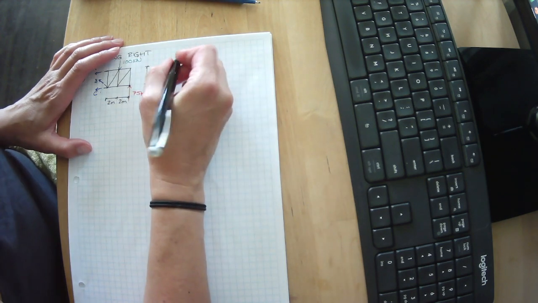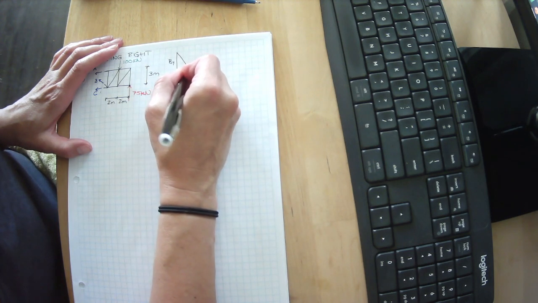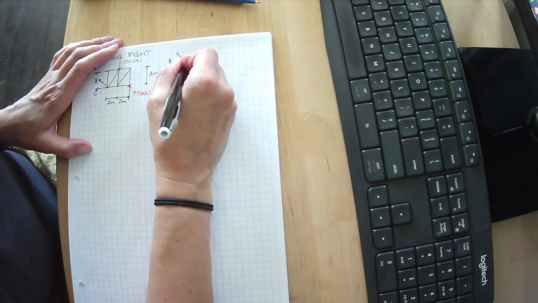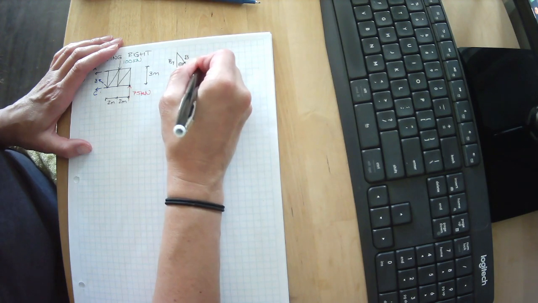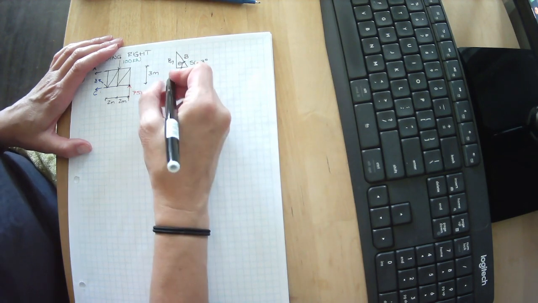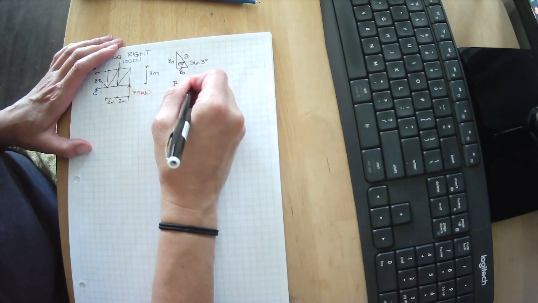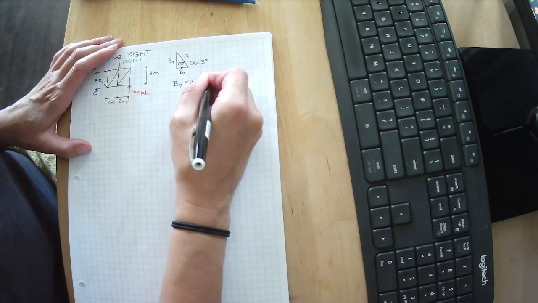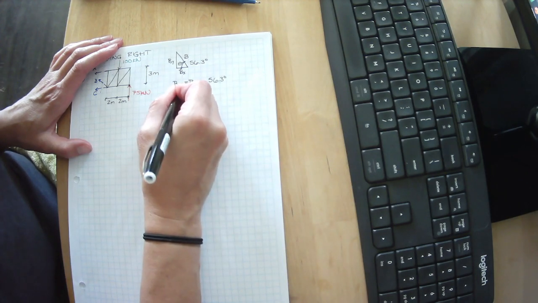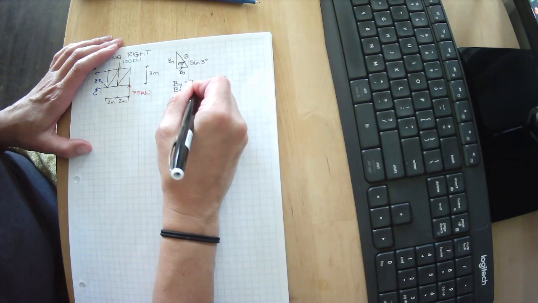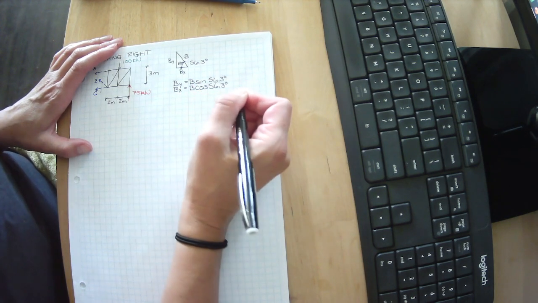Well, we've already solved this part of it, so I'm just going to write it here again to be thorough. If this is By and this is Bx and this is B, and we've already solved for our angle is 56.3 degrees, we know that By equals B times the sine of 56.3 degrees, and Bx equals B times the cosine of 56.3 degrees.